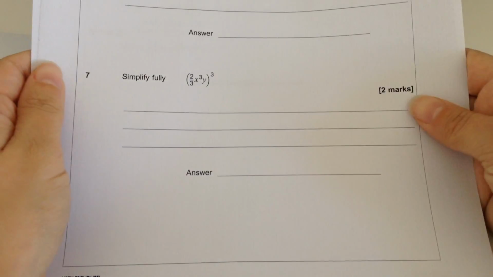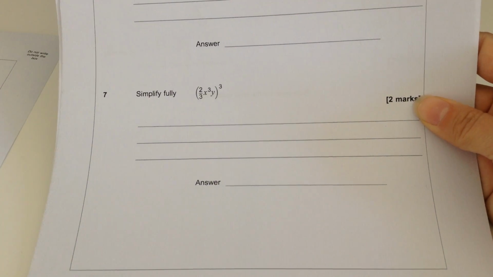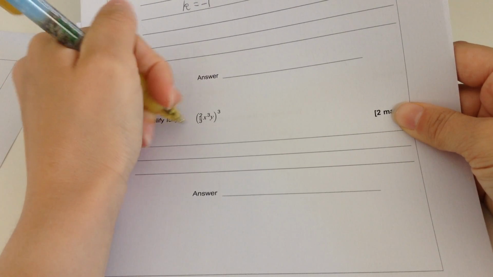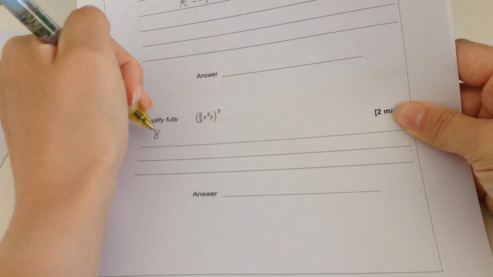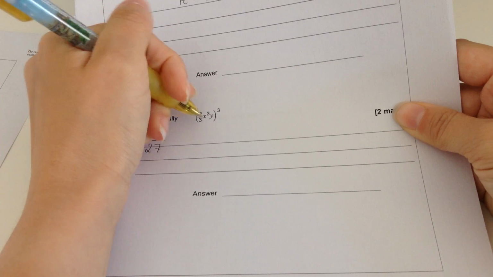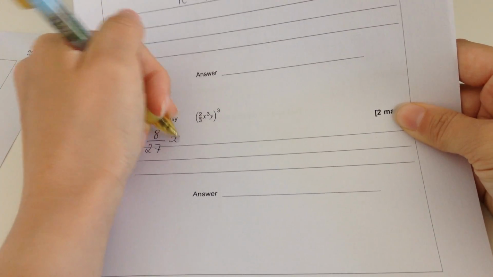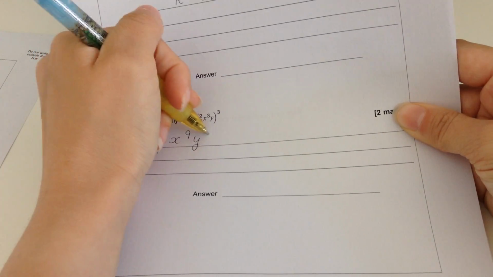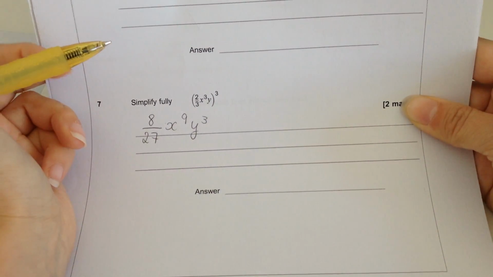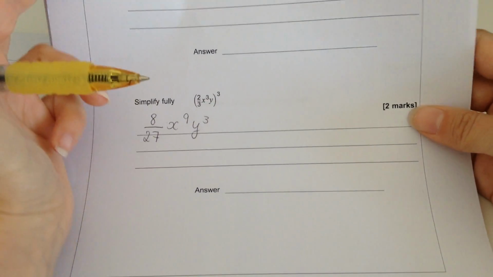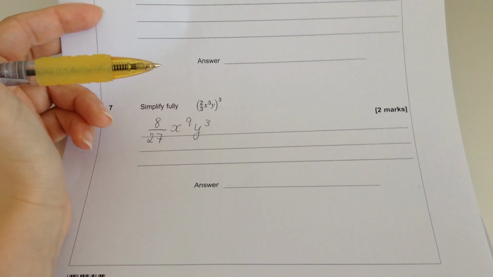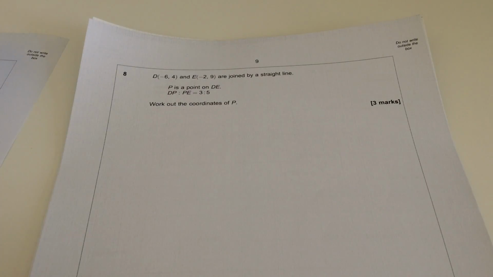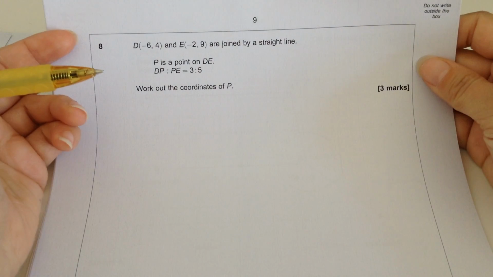Simplify fully. Wasn't this question also on paper 1? I don't know. So I need to do 2/3 cubed, so that's 8/27. I need to do x cubed, which is x to the power of 9, and then I've got y cubed. I wouldn't say that that's simplifying it. I would say it's, I don't know, evaluated? No, I don't know. Number 8.